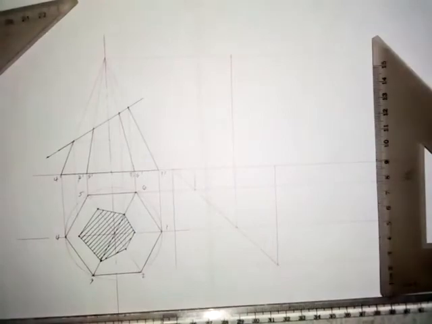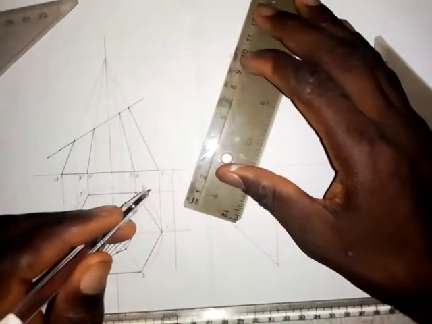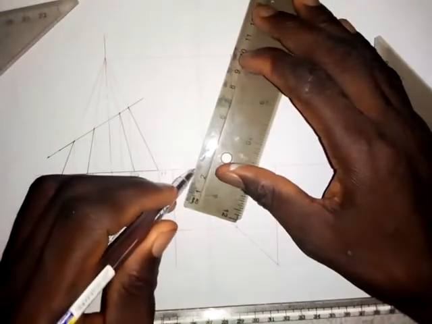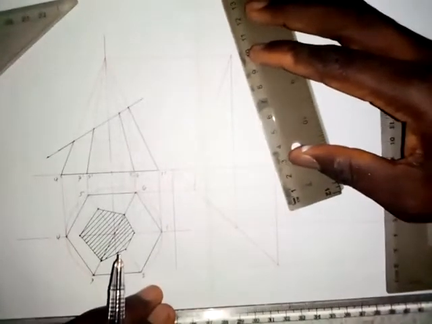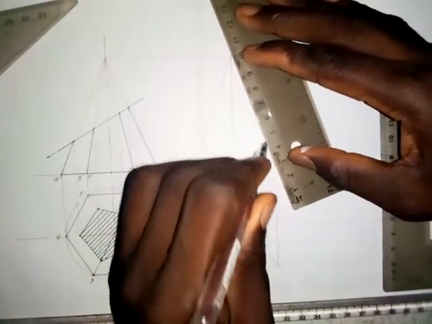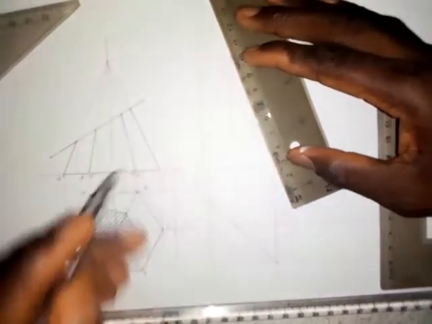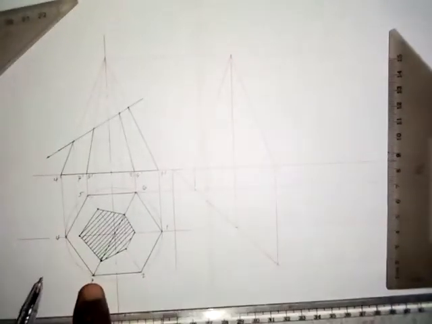Now the next thing we are going to do is join this point with the apex of the pyramid, and also join this point with the apex of the pyramid. All right, so now I'm going to number these points.